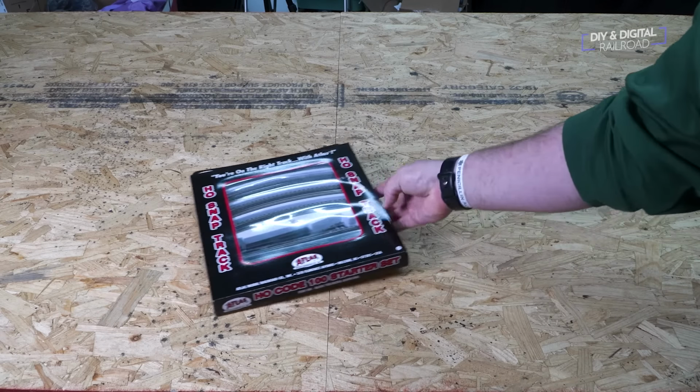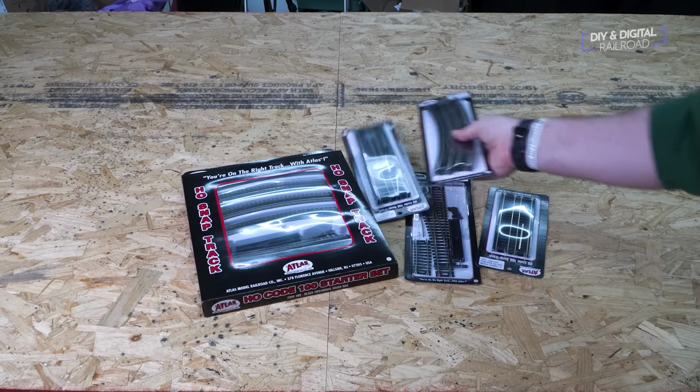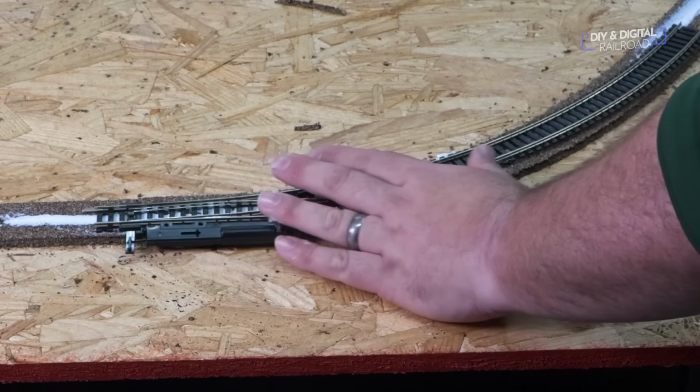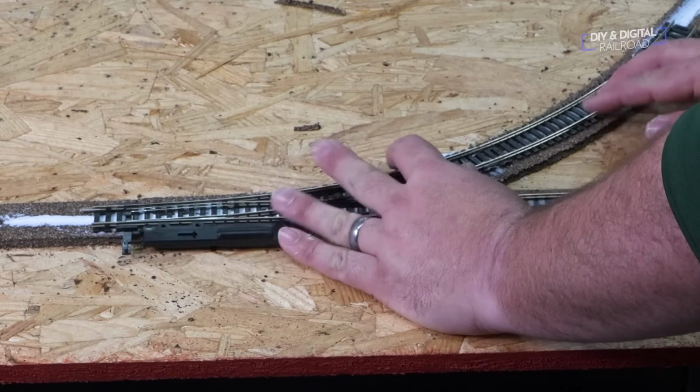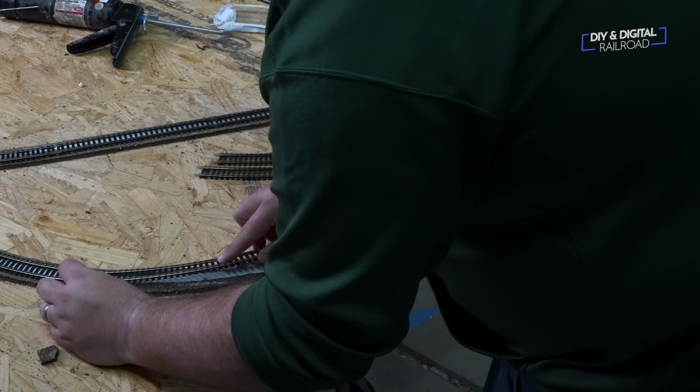Atlas is another one that makes a lot of track. They have some pre-attached roadbed, but most of their track is standard set and flex track. They offer both code 100 and code 83 track. It's all nickel silver. Code 100 has the black ties, and code 83 has the brown ties.